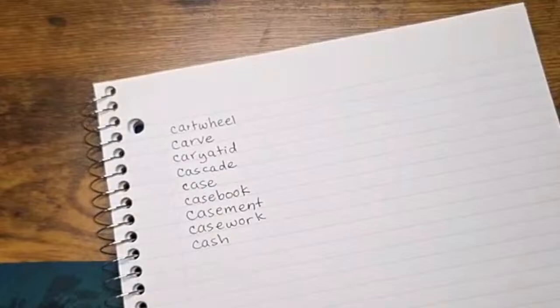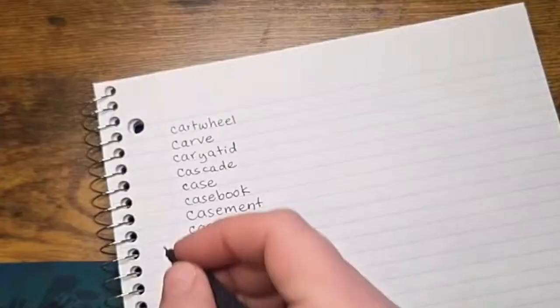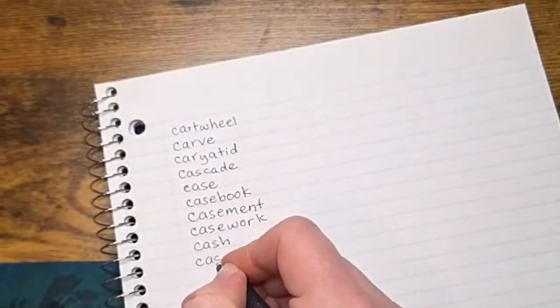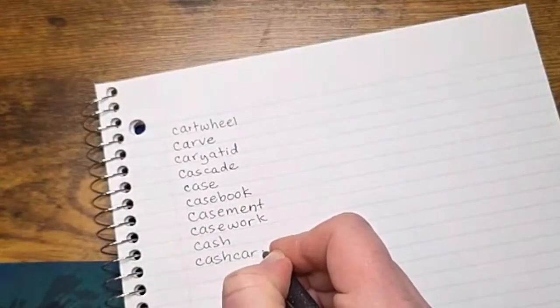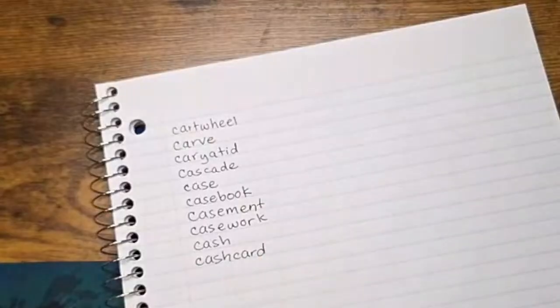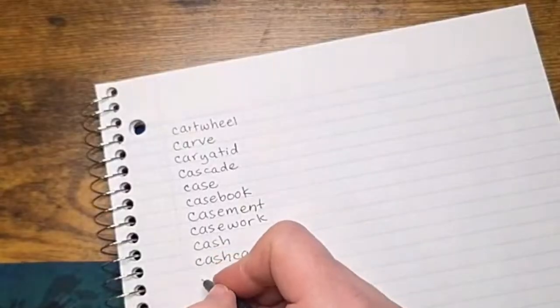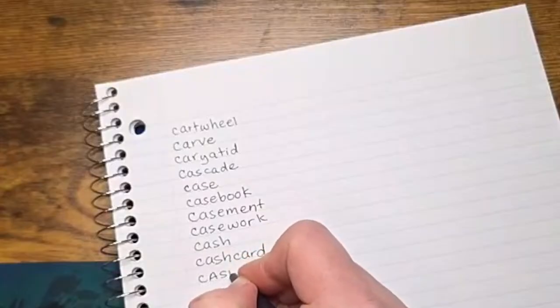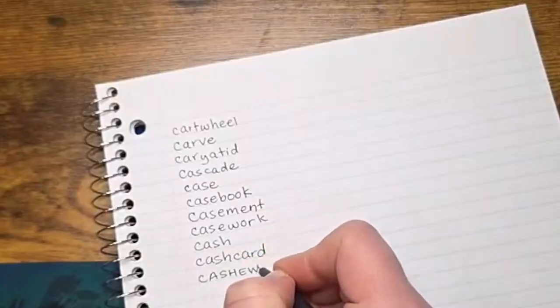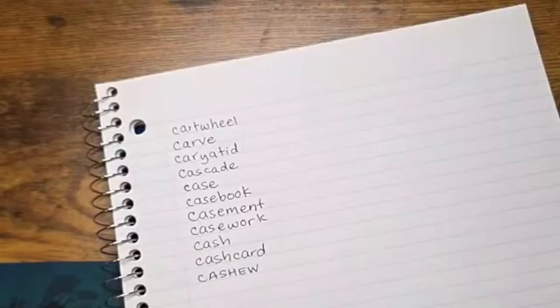All right, cash money. Cash card. Cashew. I'm going to start writing in capitals again. I like writing in capitals with this pen. Cashier.